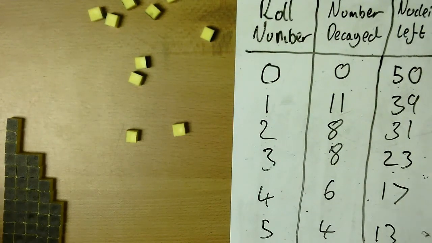Right, so this is a nice shape that we've got here, and I'll go on now to show you my full set of results, and we'll show you what we should end up with. And then from that, we're going to try and plot a graph. And from this, we can work out the half-life. We can work out how long it takes for the number that we started with, the 50, to go down to half of its original number.